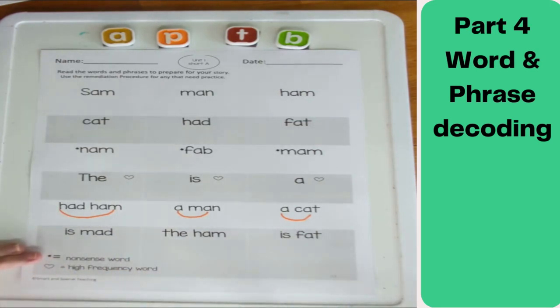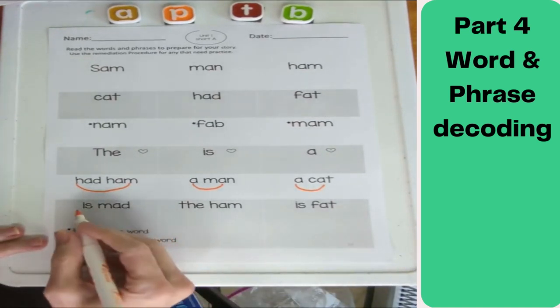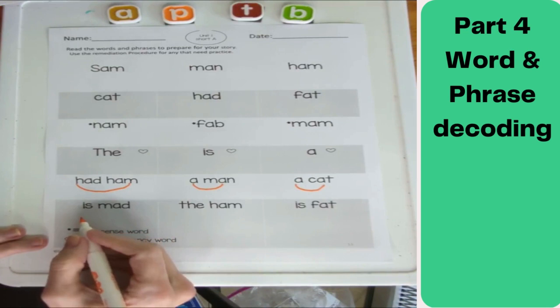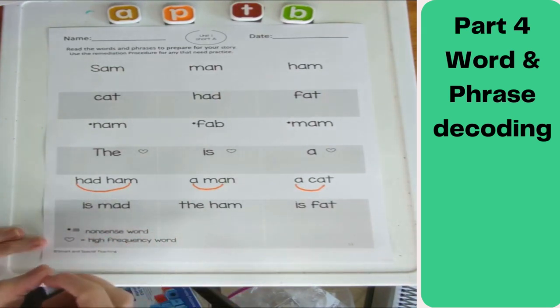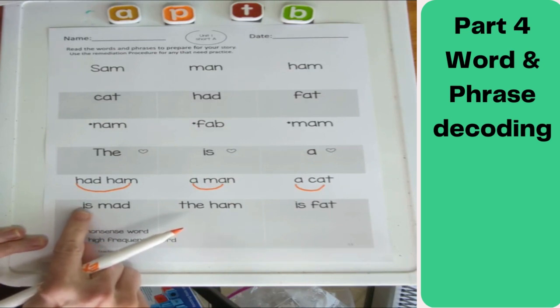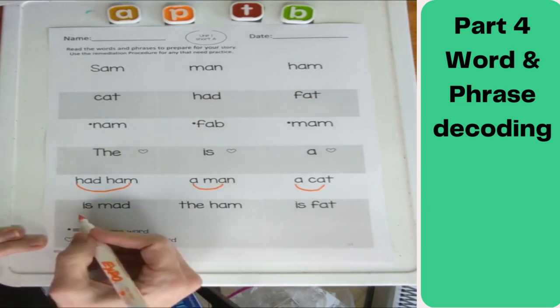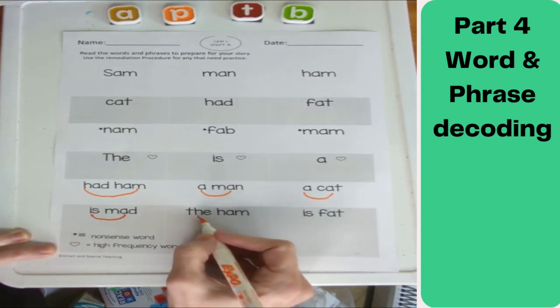But some students get so used to sounding everything out that even after they've been able to do it for a while, and they should be able to do it without sounding every single thing, then what I have them do is I let them decode it and sound it out if they need to, but then I say, okay, now I want you to keep your mouth closed until you know what it is, read this in your mind, and then say it out loud. Is mad. The ham.